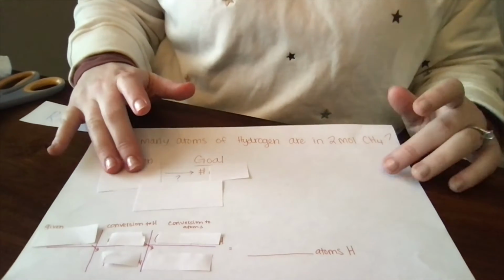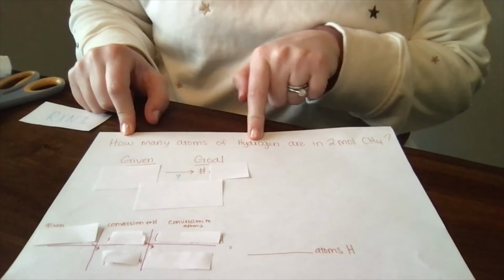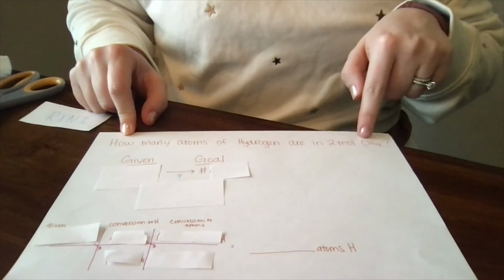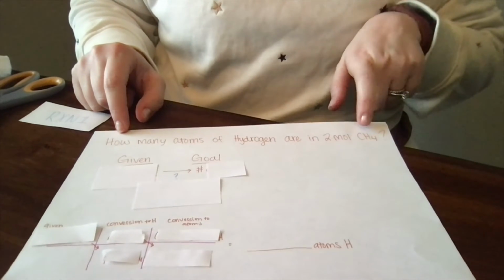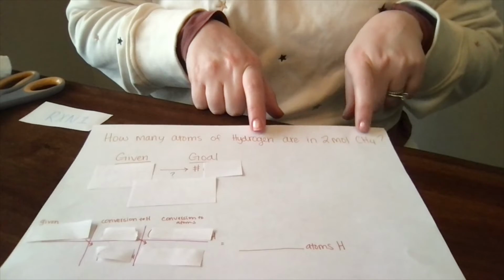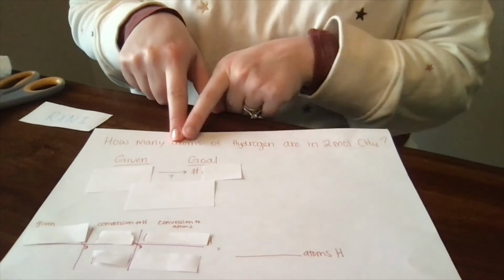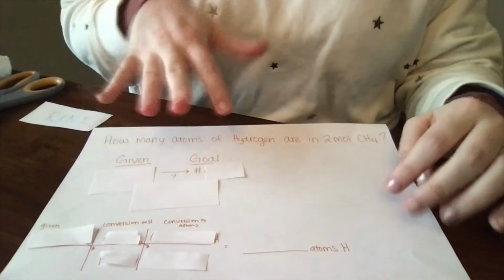So the next one we have is a little different. This one says how many atoms of hydrogen are in 2 moles of CH4. So if you notice, your given is CH4 and you're asked for hydrogen. So that means that we're going to have an extra step to go from CH4 to hydrogen before we can get to atoms. But don't worry, I'm going to outline it all down here.